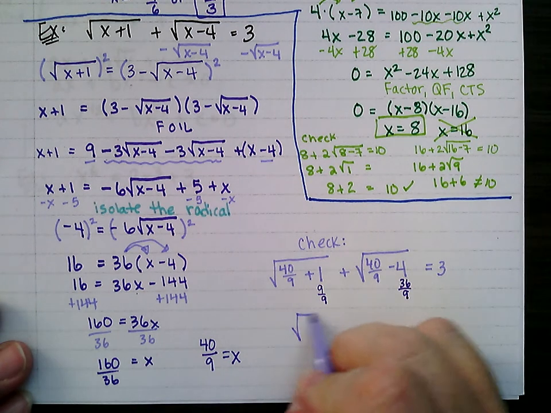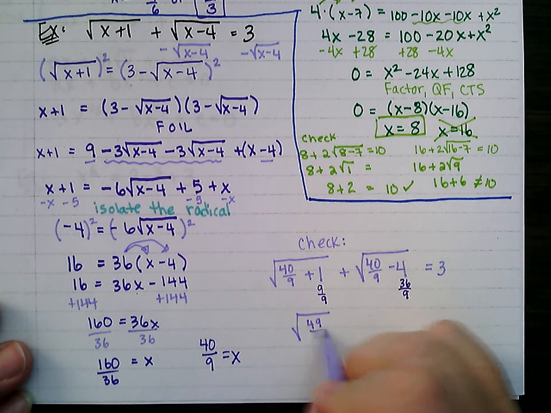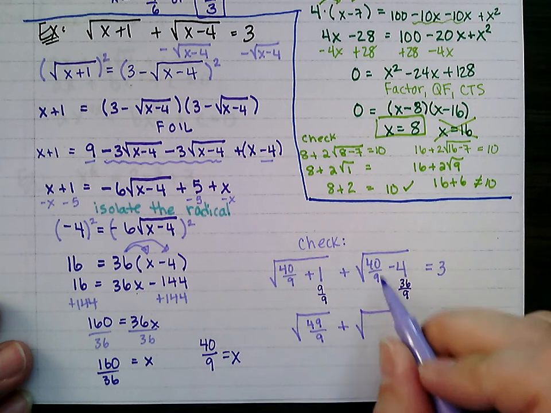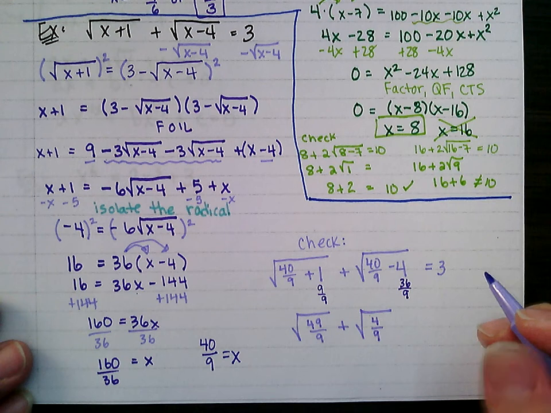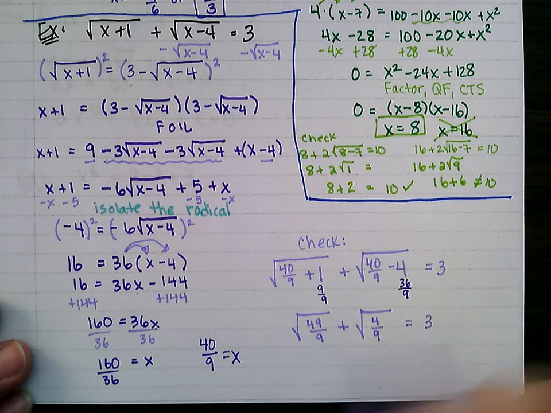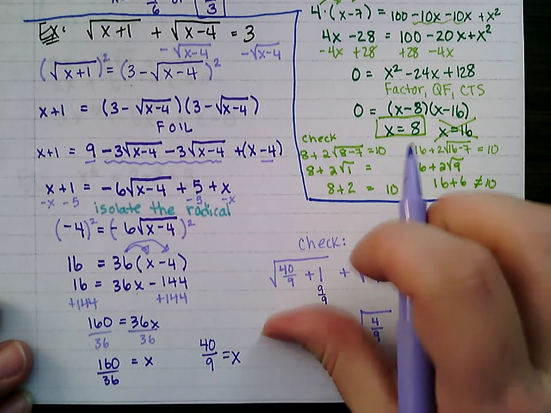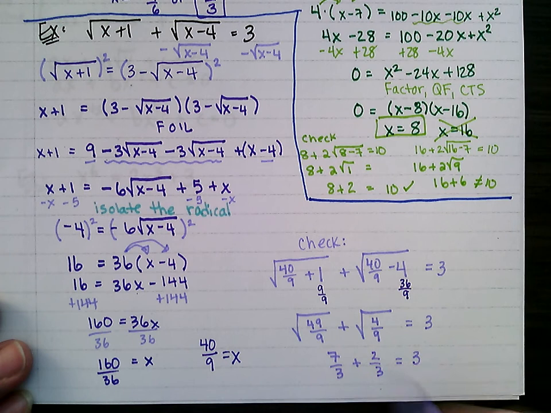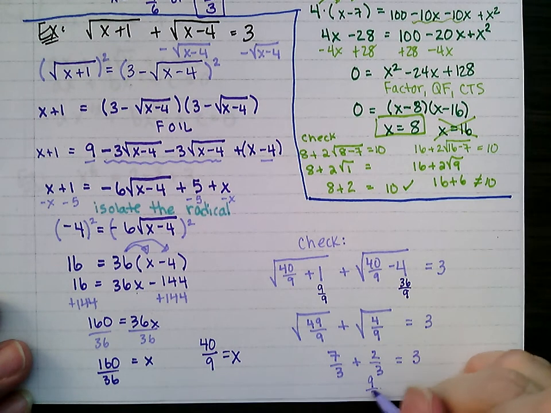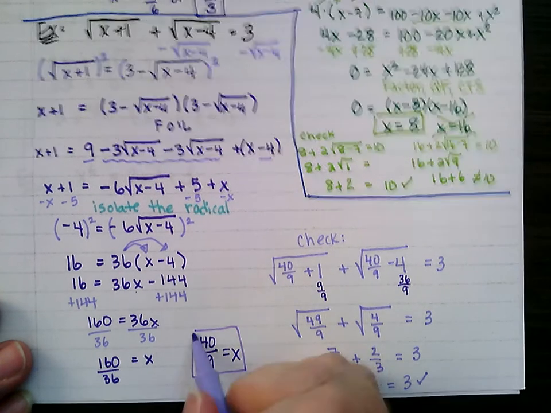So then this becomes the square root of 49 over 9 plus the square root of 40 ninths minus 36 ninths, which would be 4 ninths, equals 3. Square root of 49 over 9 is the same thing as square root of 49 over square root of 9. So 7 thirds plus square root of 4 ninths is 2 thirds equals 3. 7 thirds plus 2 thirds is 9 thirds, which does equal 3. So that checks out.